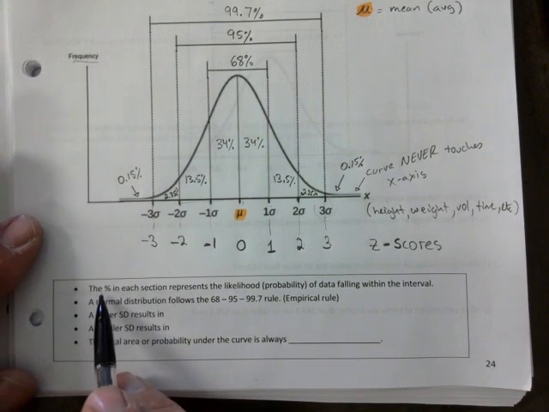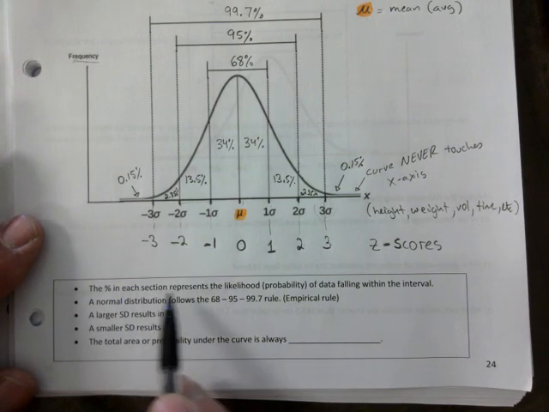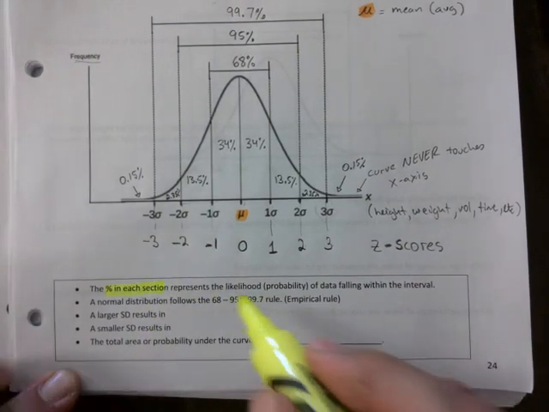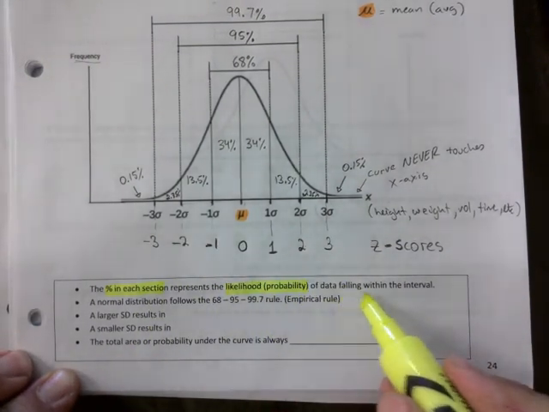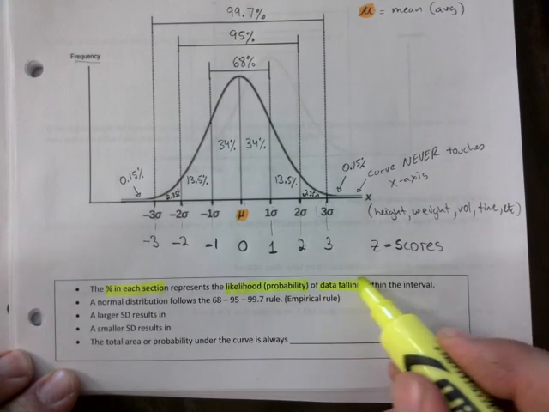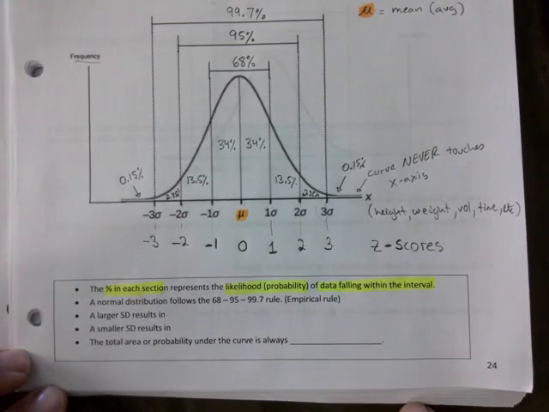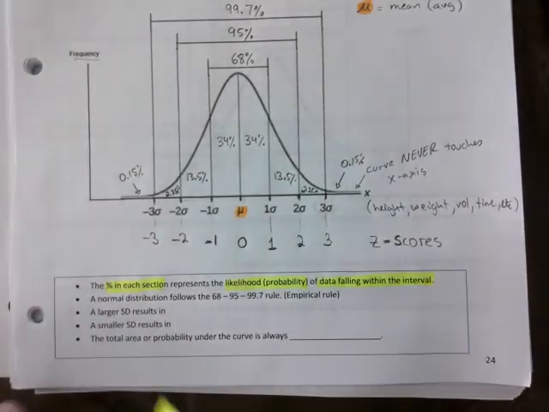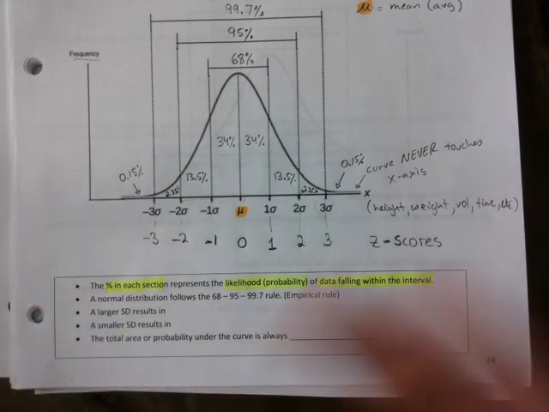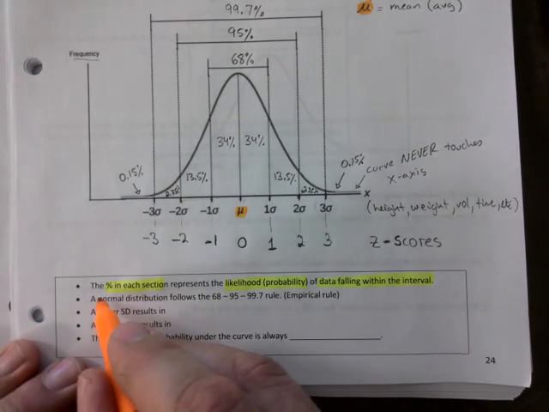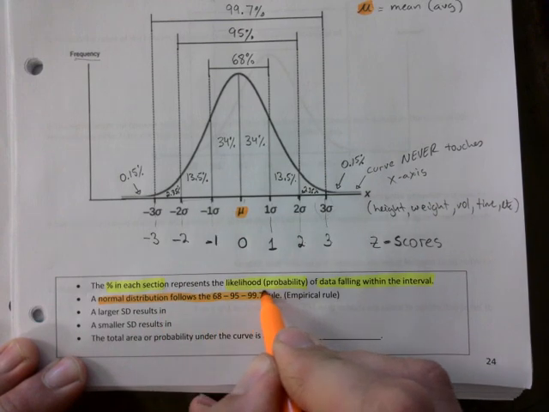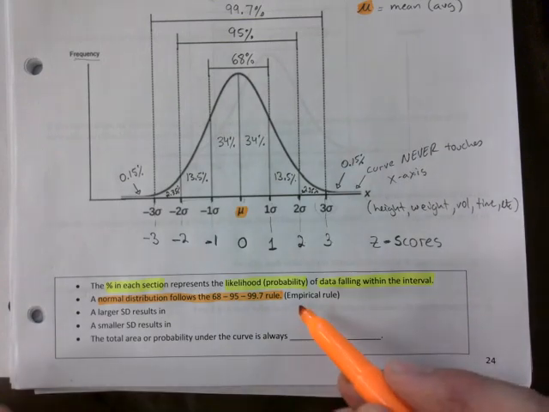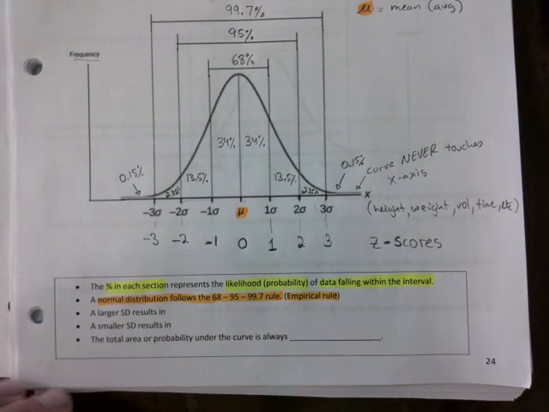Okay. Next, some observations. The percentage in each section represents the likelihood or probability of data falling within that interval. A normal distribution follows the 68, 95, 99.7 rule. It is also known as the empirical rule, okay?